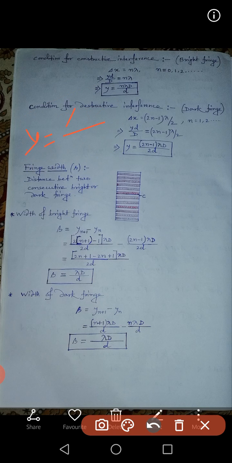Where are we supposed to get the second dark? Substitute n equal to 2. 2 2s are 4, minus 1 is 3. So 3 lambda D by 2d is equal to y. At this position from the central maximum we are going to get the second dark fringe. In that way it goes on. I hope it is clear.